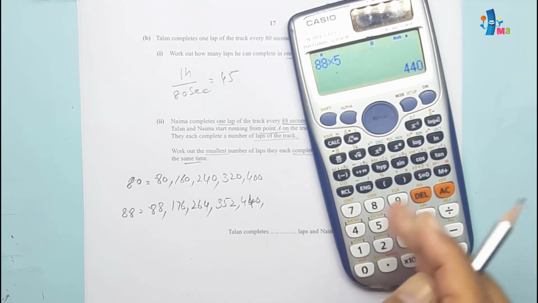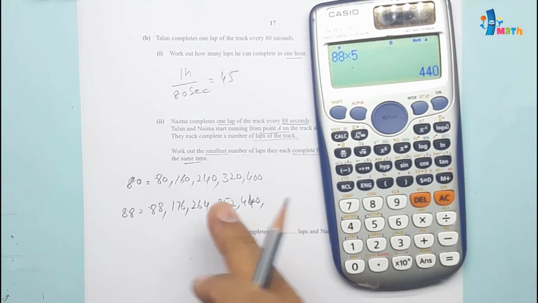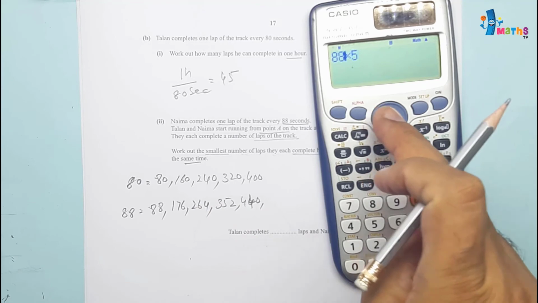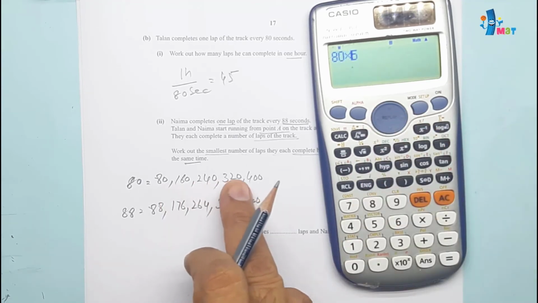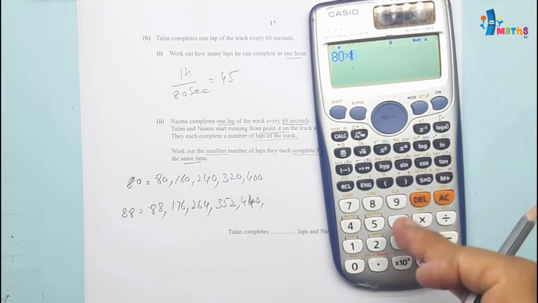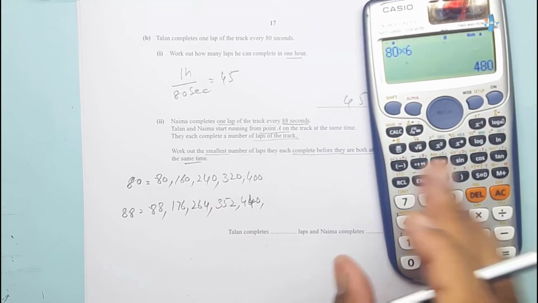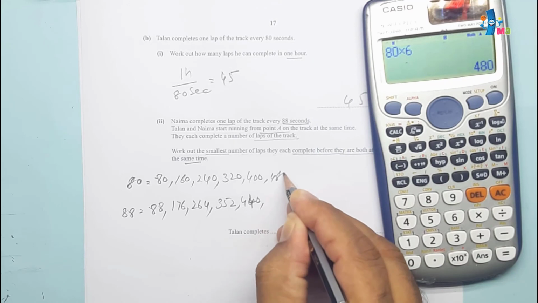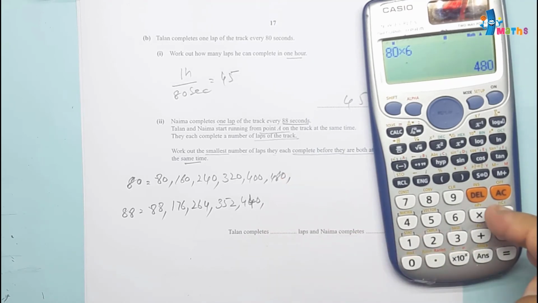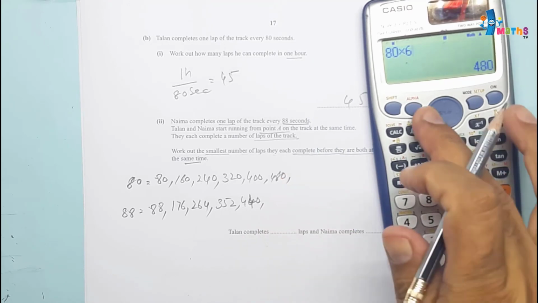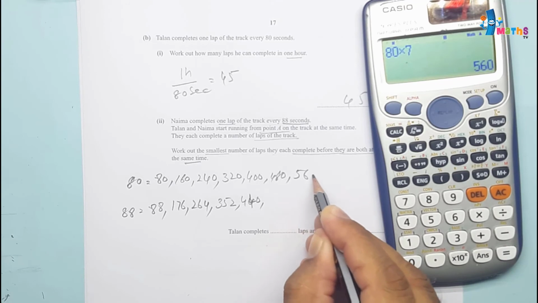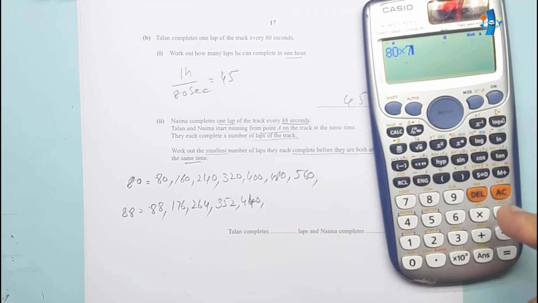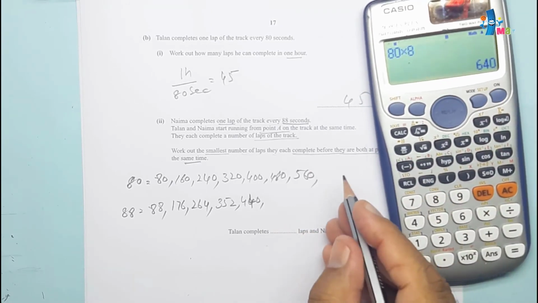So next we'll switch to 80, so that we have done 1 2 3 4 5. So we will be multiplying by 6. This will be 480. Then multiplying this with 7 will be equal to 560. Then multiplied by 8 will be equal to 640.